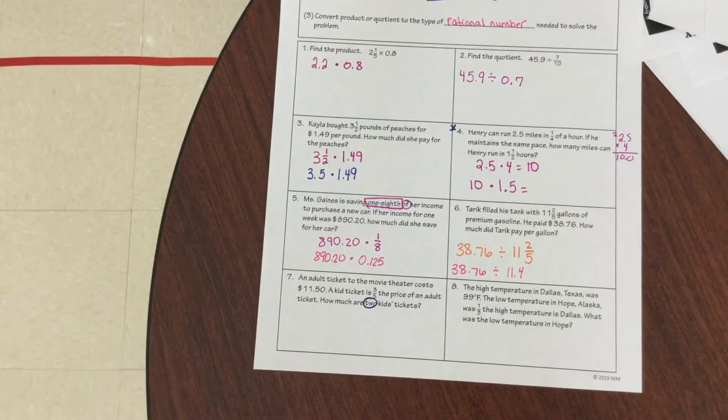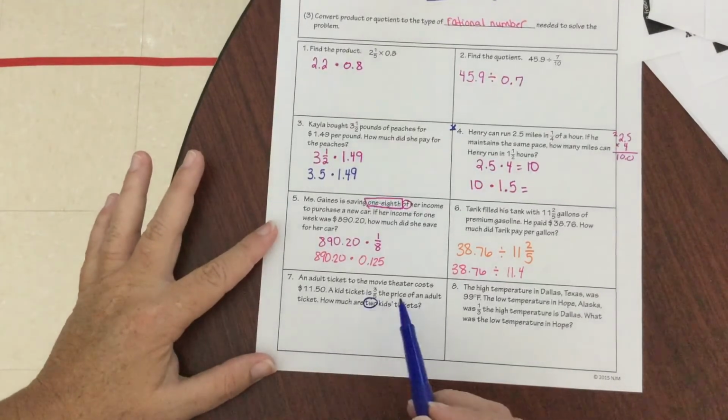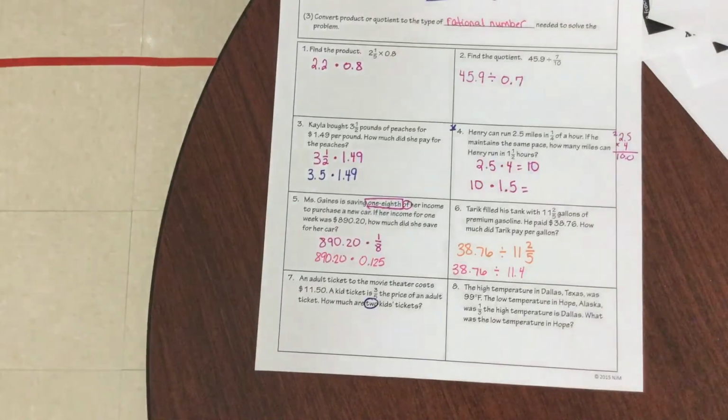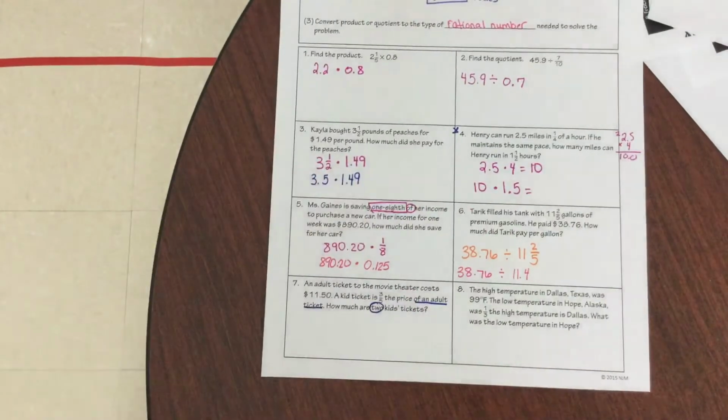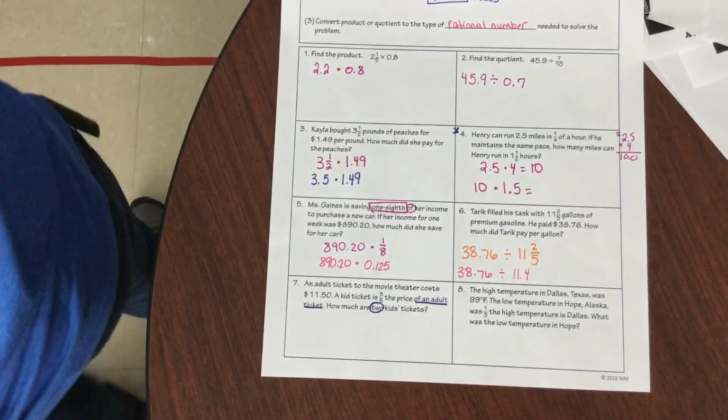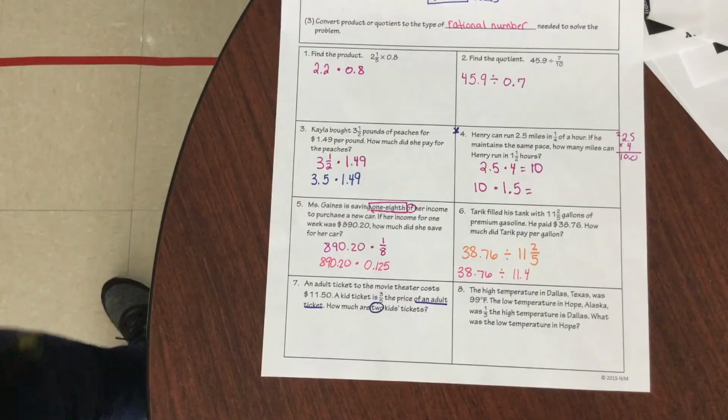Ryan? Divide 11.5 divided by 0.6. All right, so you're saying we're going to divide it. Well, let's talk about this. A kid ticket is 3/5 the price of an adult ticket. The fact that it says of an adult ticket says I only need to know a part. I'm trying to find a part of a whole.